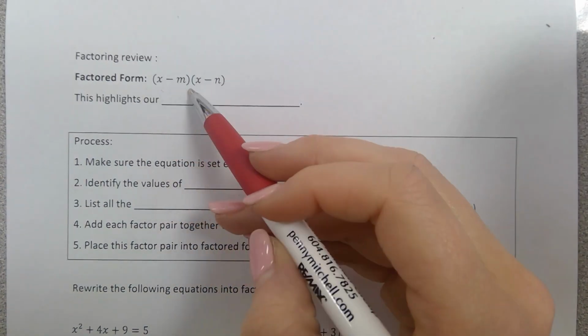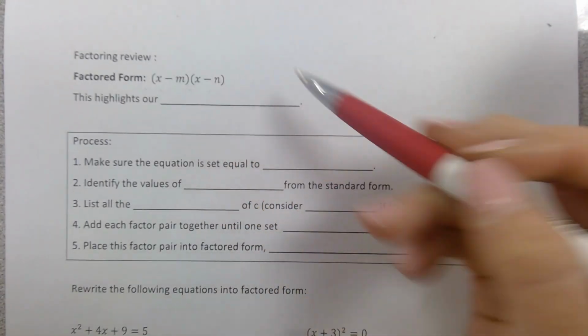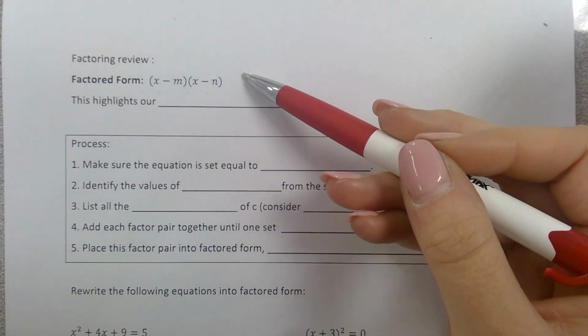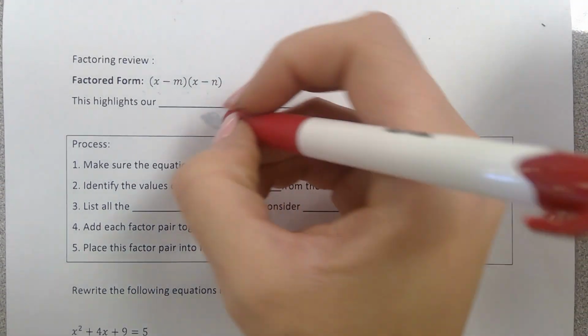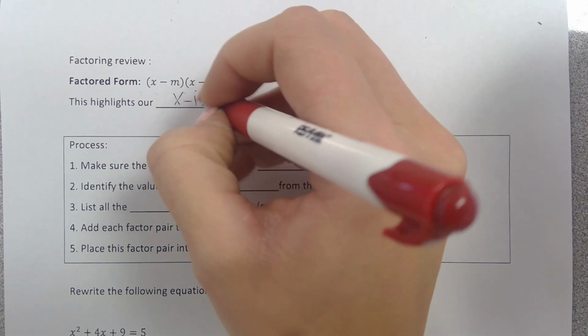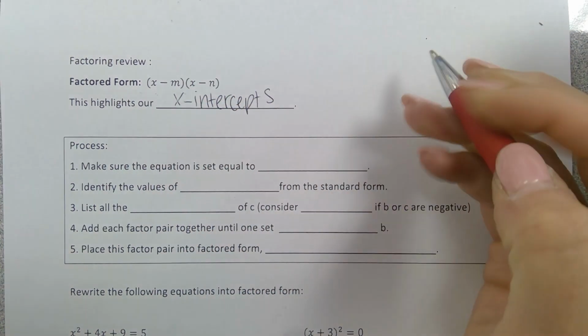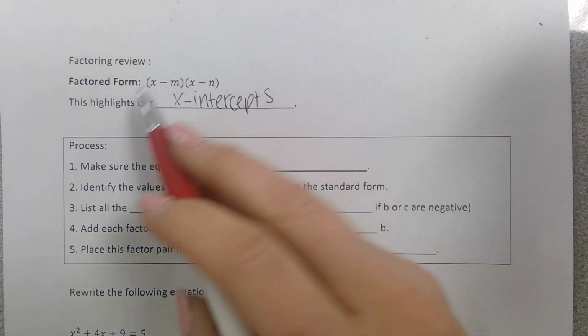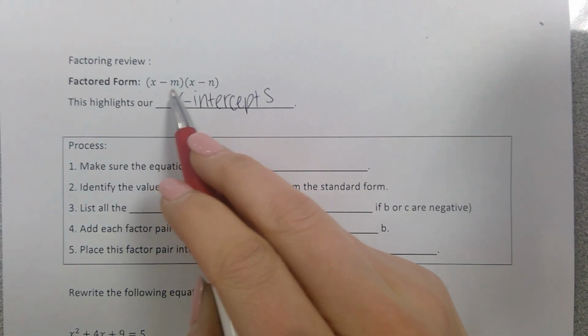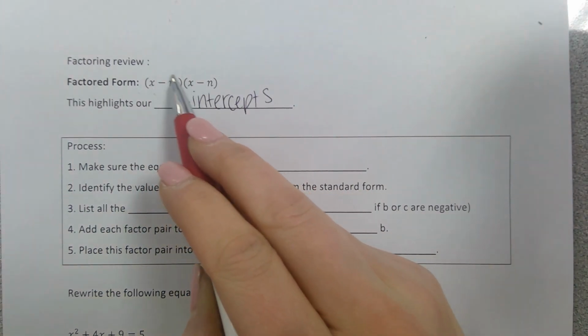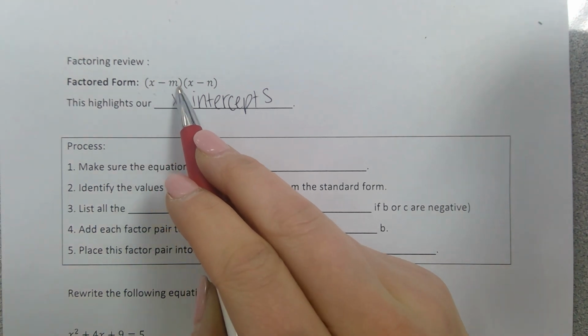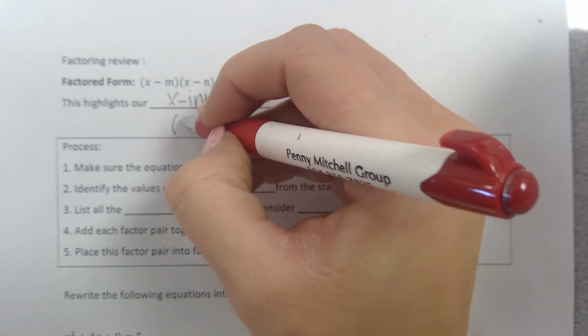So here we have our x minus m times x minus n. So our factored form right here is going to highlight our x-intercepts, going back to the key feature that those highlight. We can pull out our x-intercepts from here. Remember, we're going to change the sign of whatever this number is. So here we have minus m, so it's a negative m. So we're going to pull it out and make it positive.